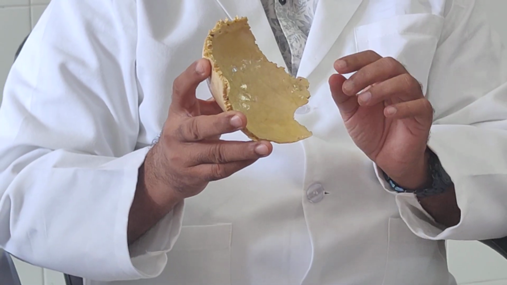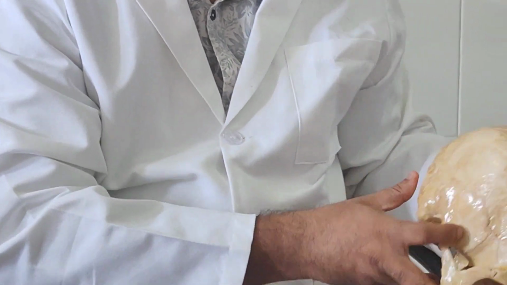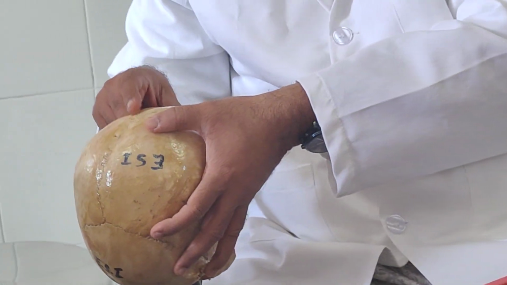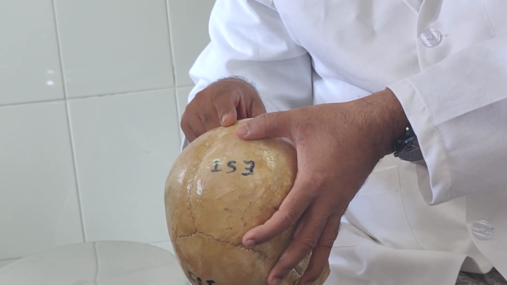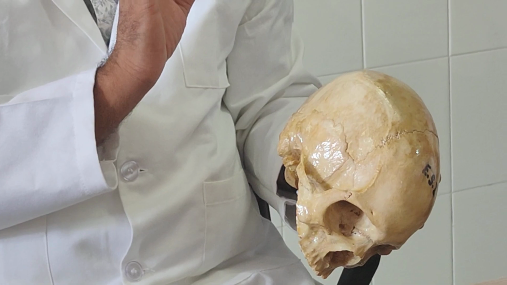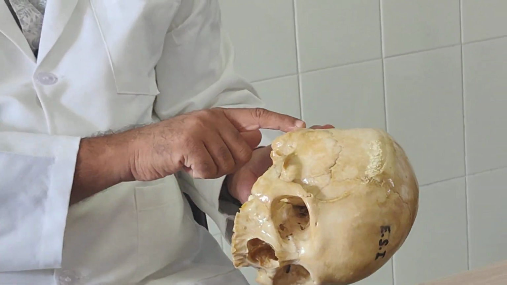So, anterior superior angle, anterior inferior angle. Now come to the posterior superior angle. This one is the posterior superior angle. It articulates with the superior angle of the occipital bone. This point is known as lambda. Okay, clear?